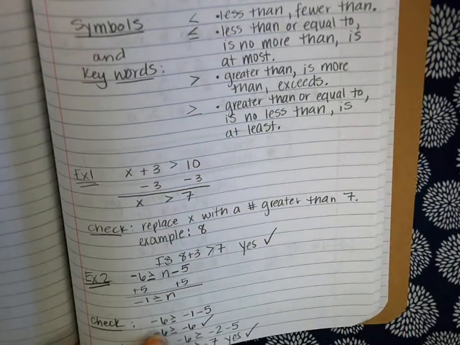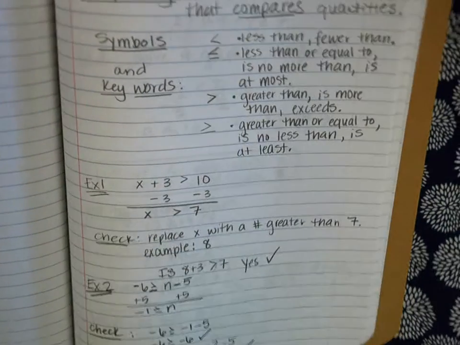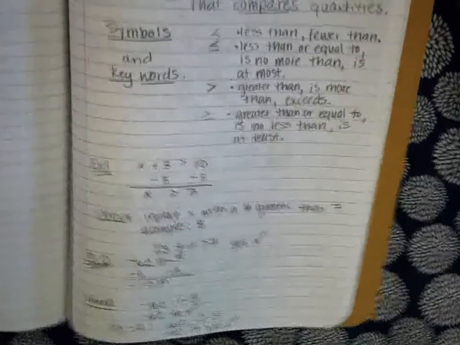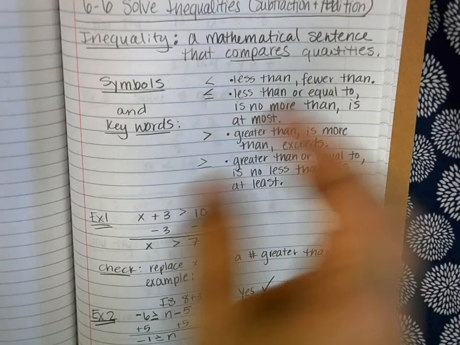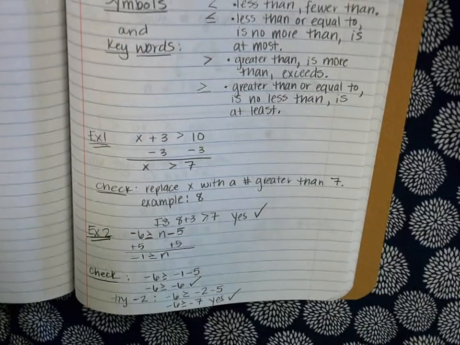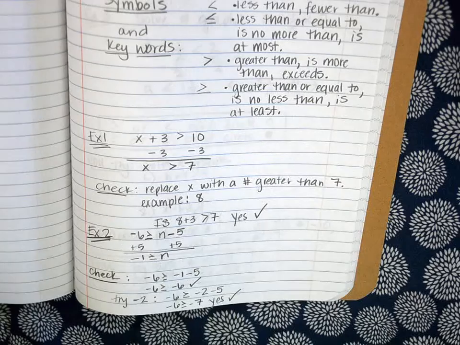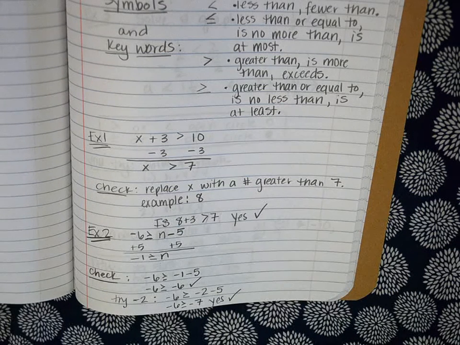So example 2. Did you guys all get the top written down, or did I go too fast? You got the top? Okay. So we have -6 is greater than or equal to n minus 5. First we just add 5 to both sides. And now we have -1 is greater than or equal to n.